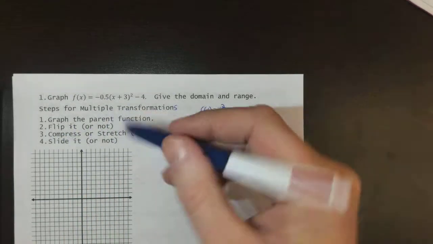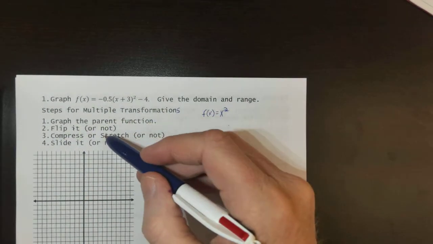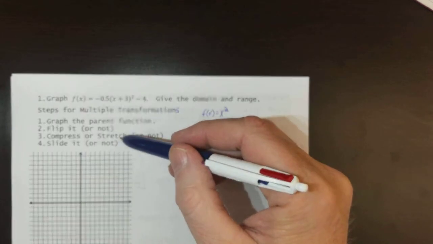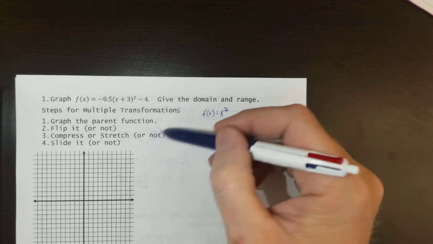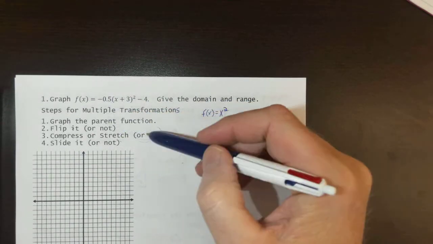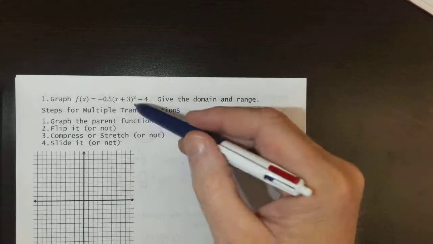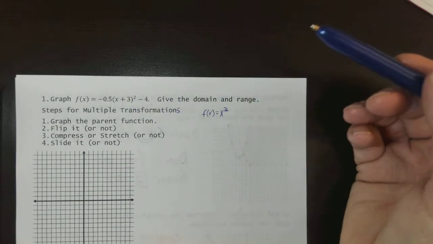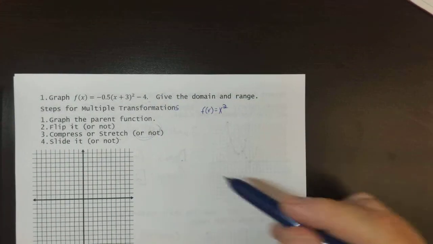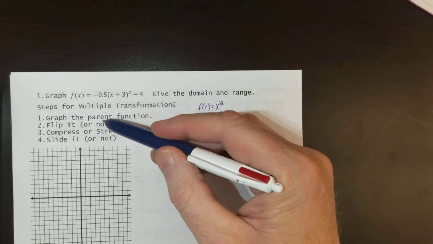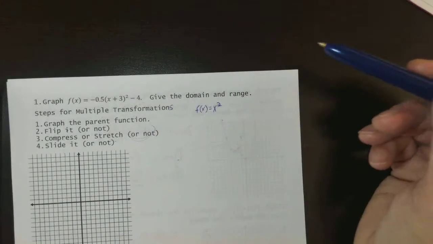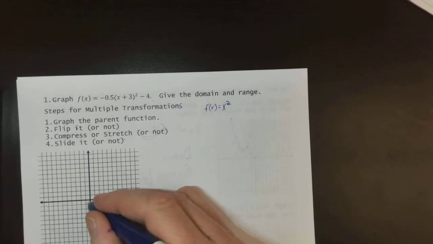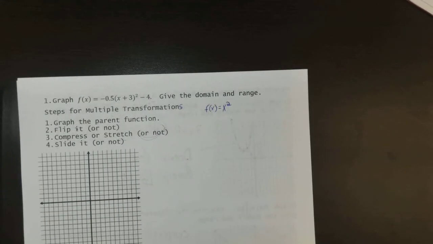So I'm going to make a few graphs here. We'll compress or stretch it if we have to. That's what the or not means. If it's just one, we don't have to do that. And then we will slide it if we have to. So parent function, and we flip it, we stretch or compress it, and then we slide it. All right, so let's graph f of x equals x squared. Parent function is going to be in red.